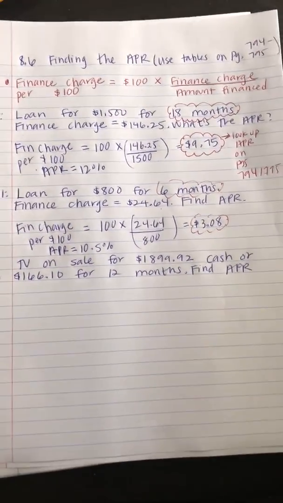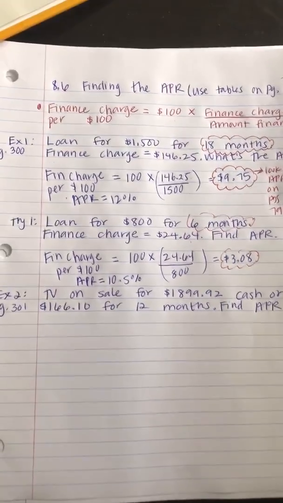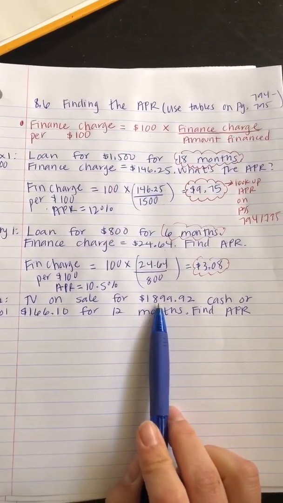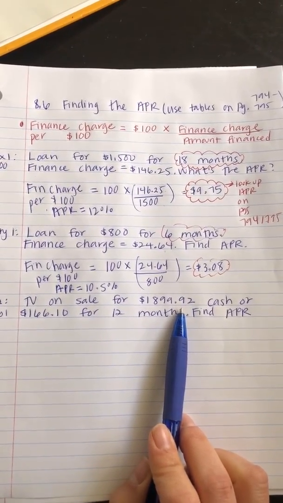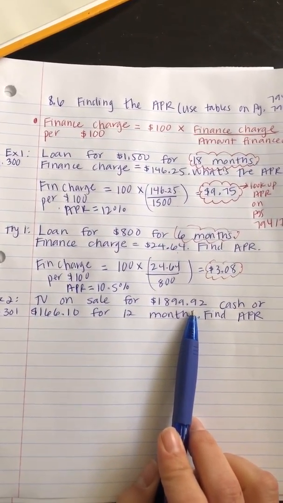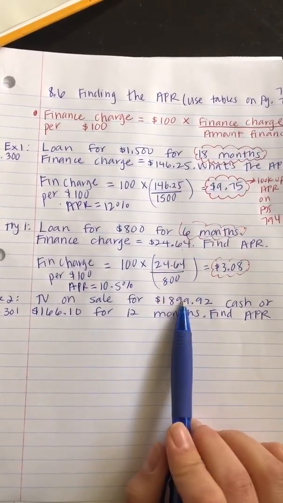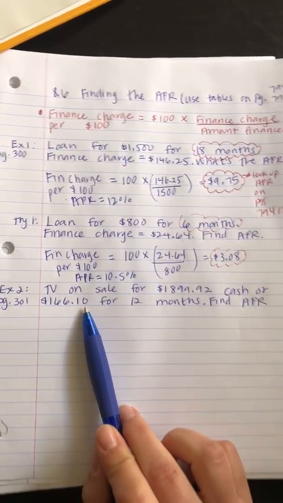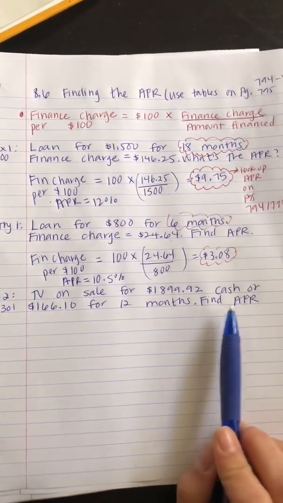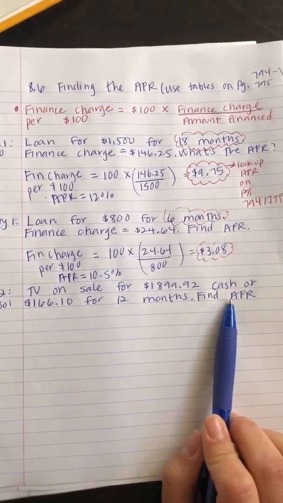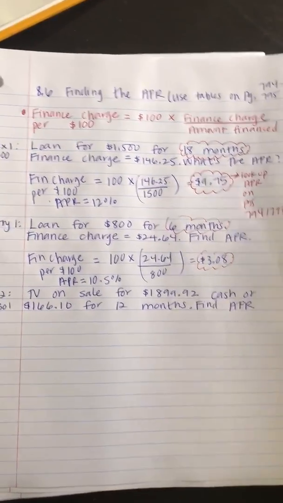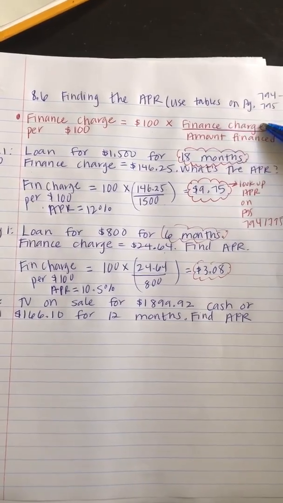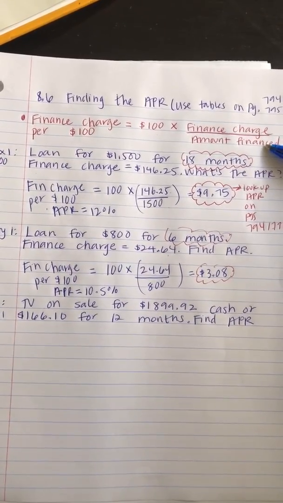And then I'll do one more example because this one's a little bit more complicated. There's a TV that's on sale for $1,899.92, and you can pay it cash, and that's all you would pay, or you can pay it in payments, and it'll be $166.10 for 12 months. So the question is find the APR. And again, in order to find the APR, I have to use this formula. So I need the finance charge and the amount financed.